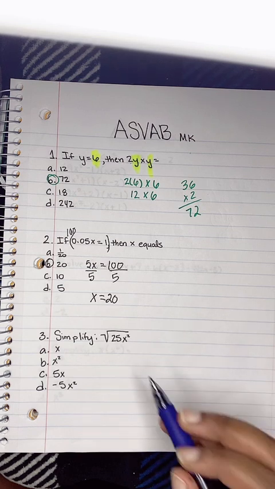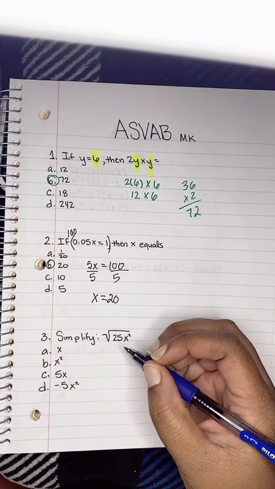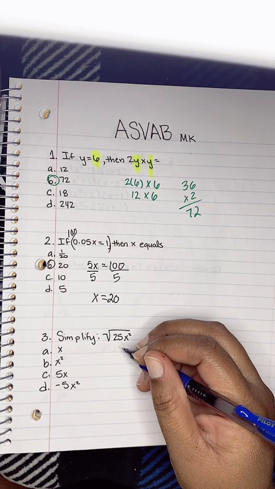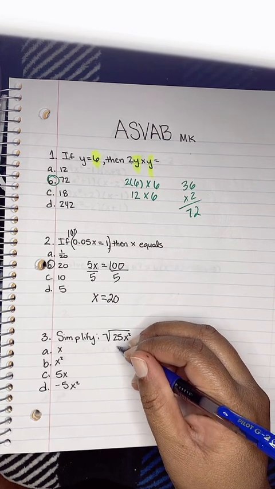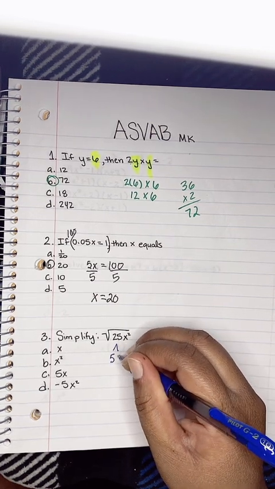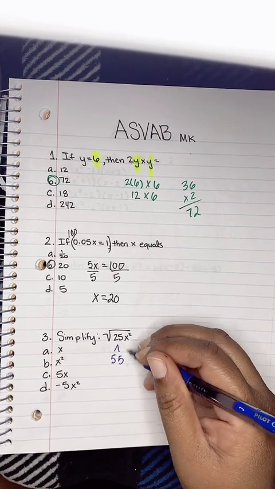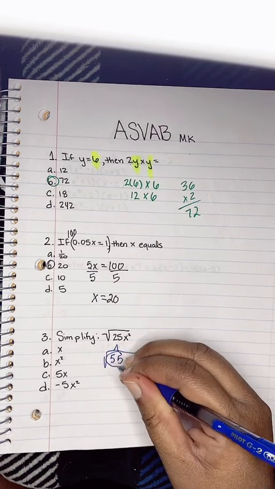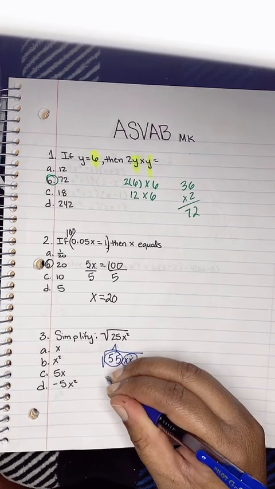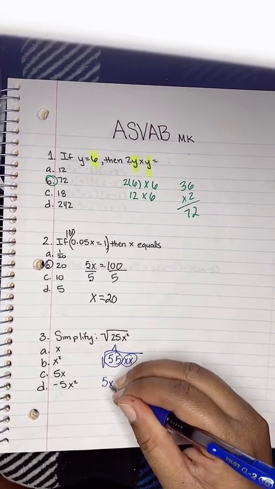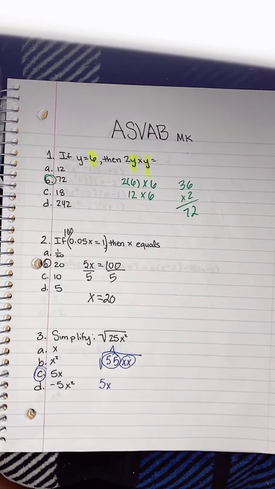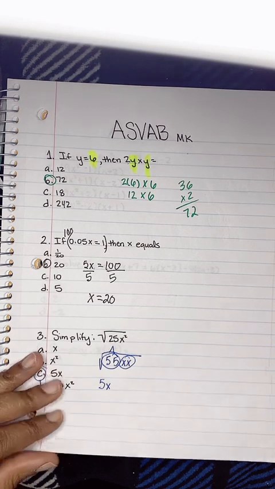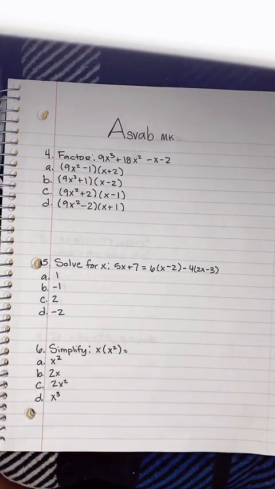Okay, so whenever you take the square root, remember you're thinking of a number times itself. So what times what gives you 25? Well, 5 times 5, and then x squared is x times x. We're taking the square root, so we're looking for pairs to come out. So it would be 5x. So C is our answer. Wonderful. All right, let's go to the next.